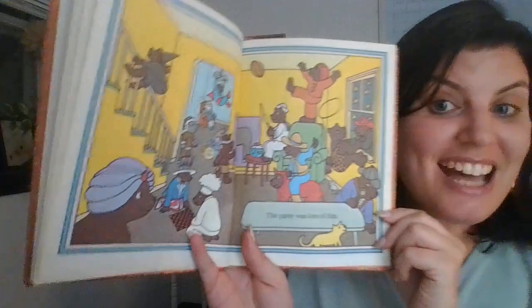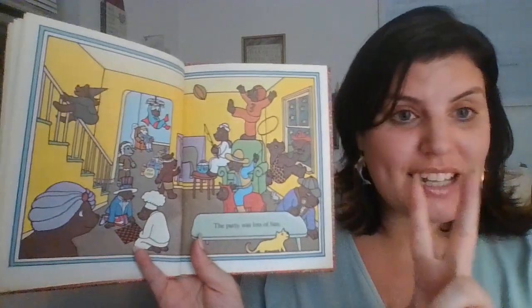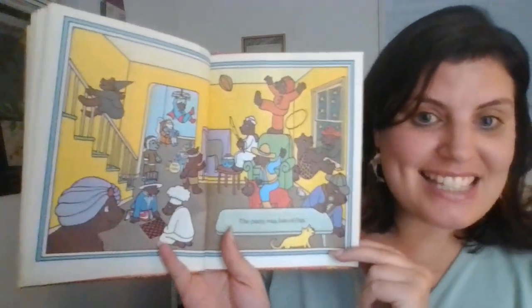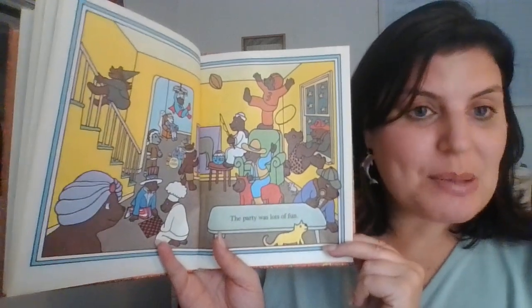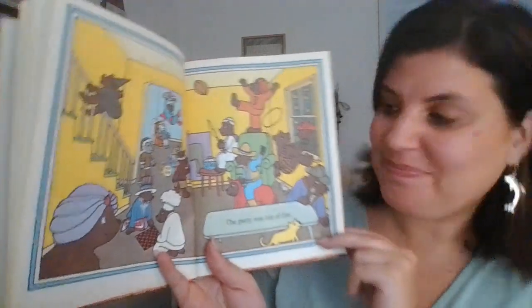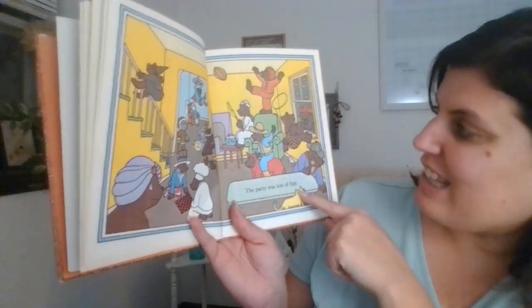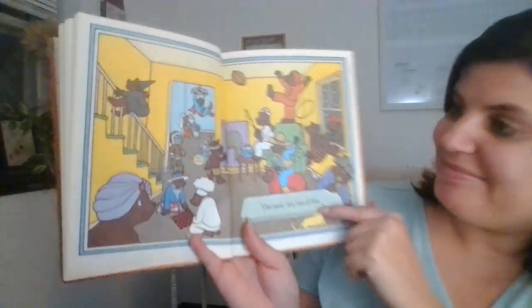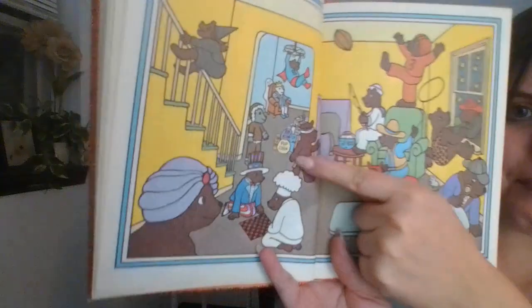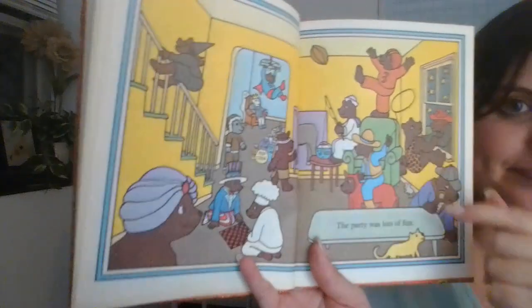This reminds me of the two celebrations we had in class today while celebrating birthdays. The party was lots of fun. Look at all the popcorn over here.